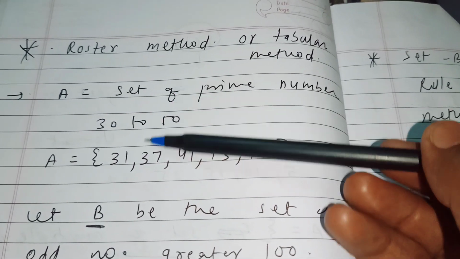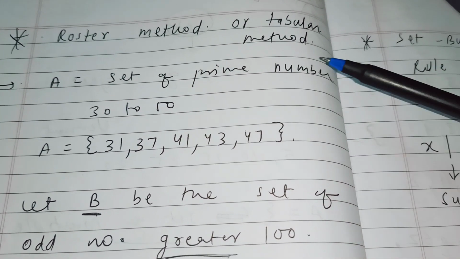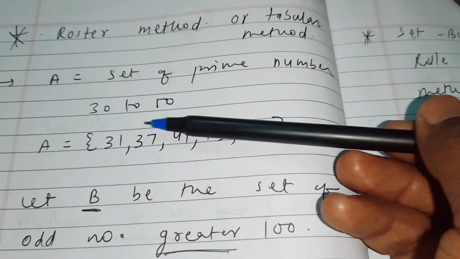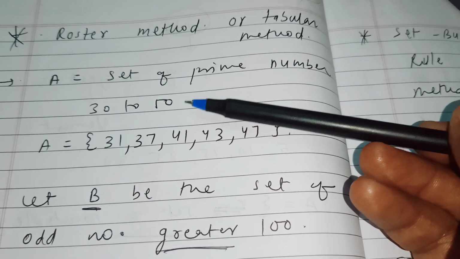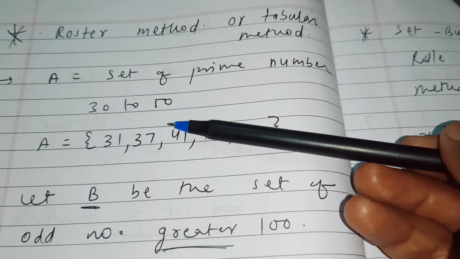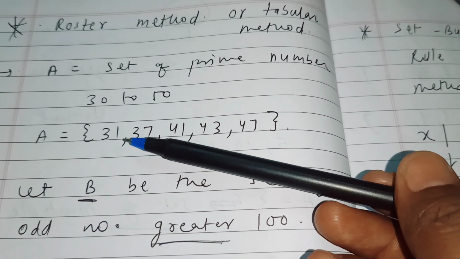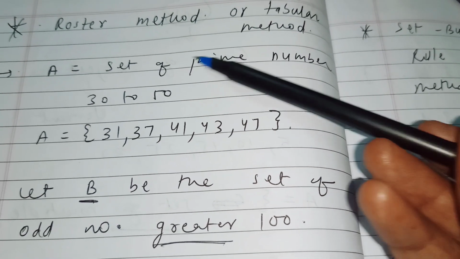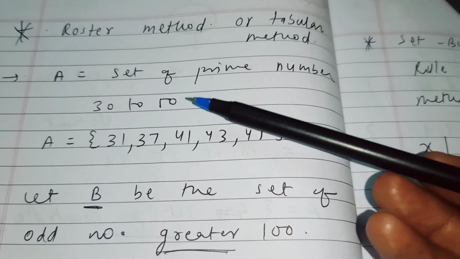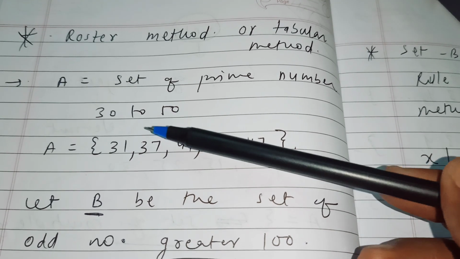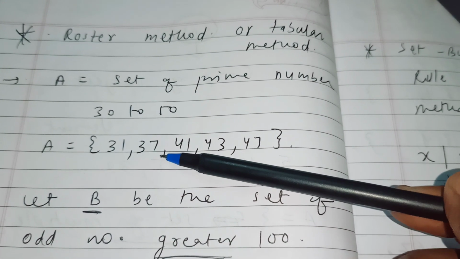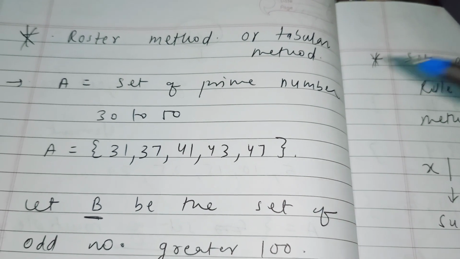Listen, I'm just giving an example and everything will be clear. A is equal to the set of prime numbers from 30 to 50. You have to write the prime numbers from 30 to 50 in the roster method. So we can write A is equal to 31, 37, 41, 43, 47. These are all the set of prime numbers. So in the roster method, we make the set 31, 37, 41, 43, 47.